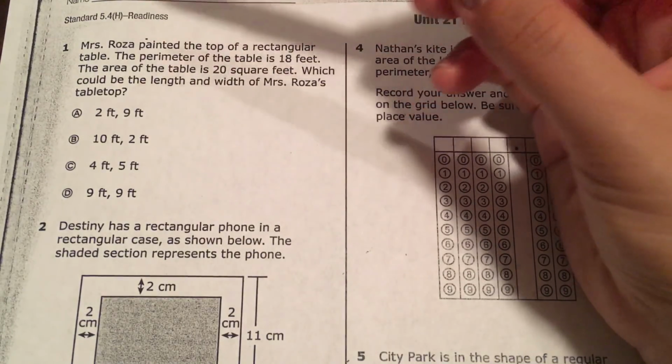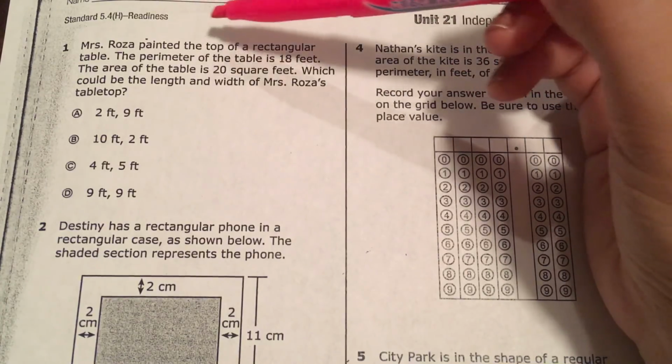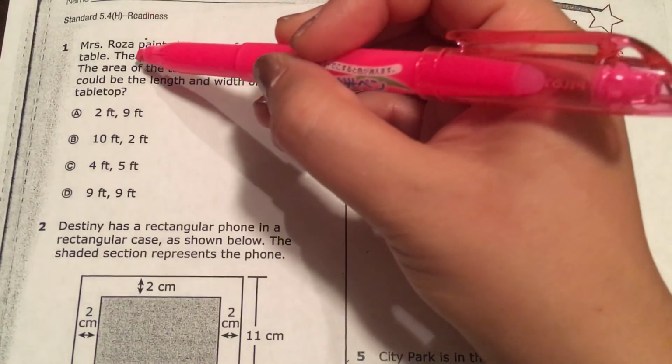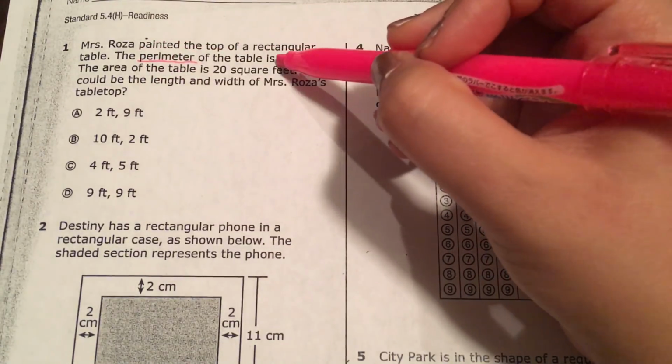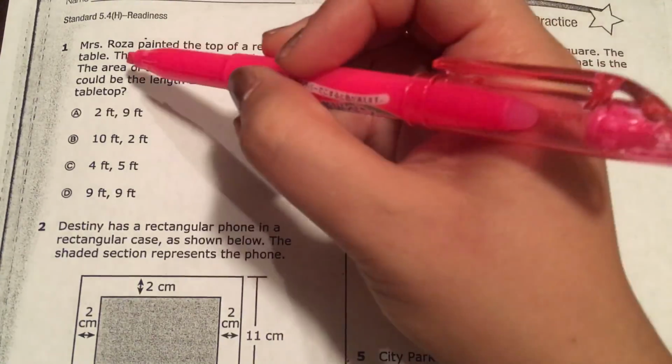So starting with number 1, it says Mrs. Rosa painted the top of a rectangular table. The perimeter of the table is 18 feet and the area of the table is 20 feet.